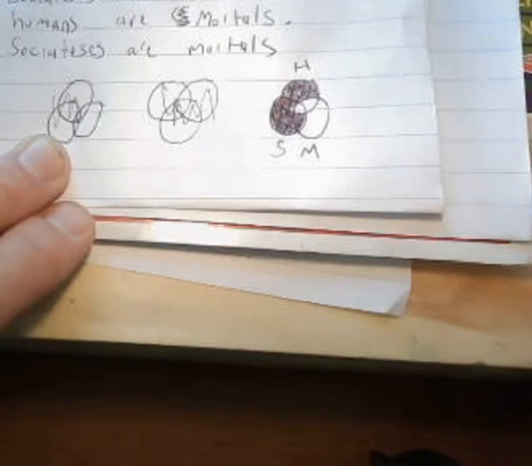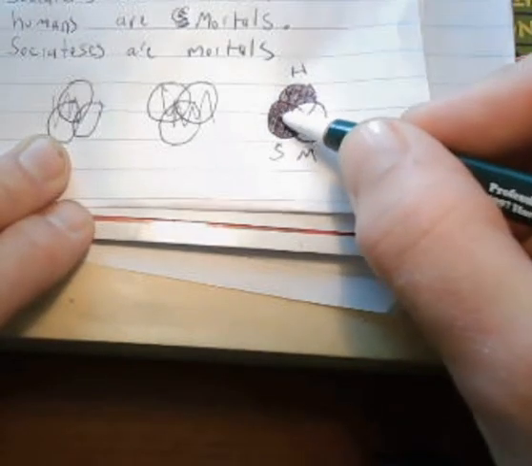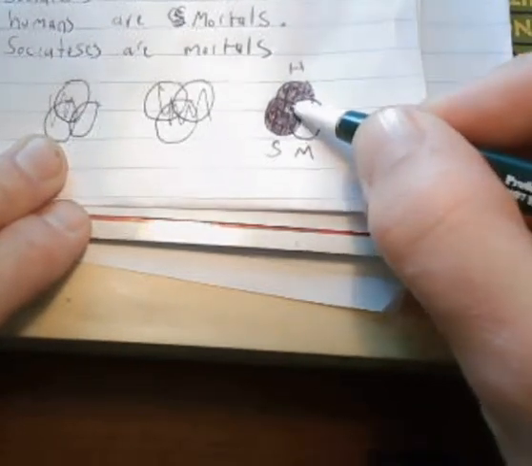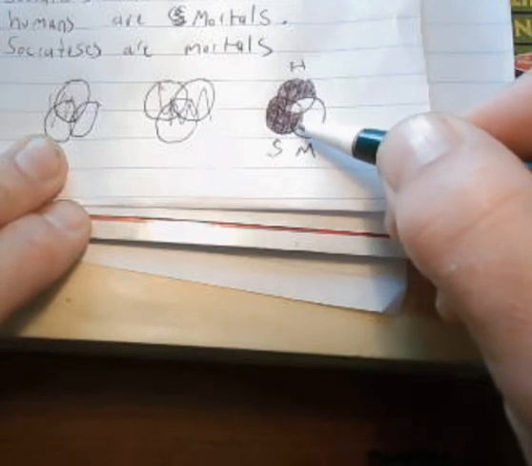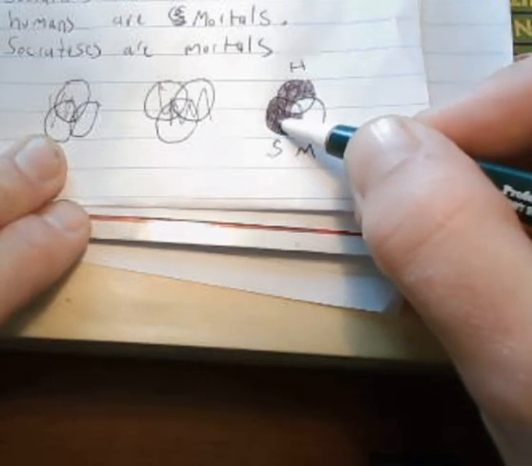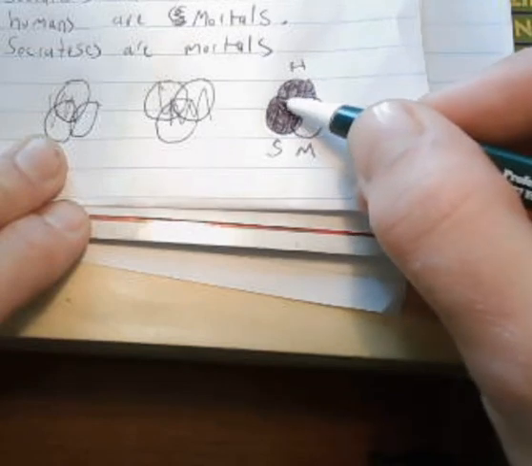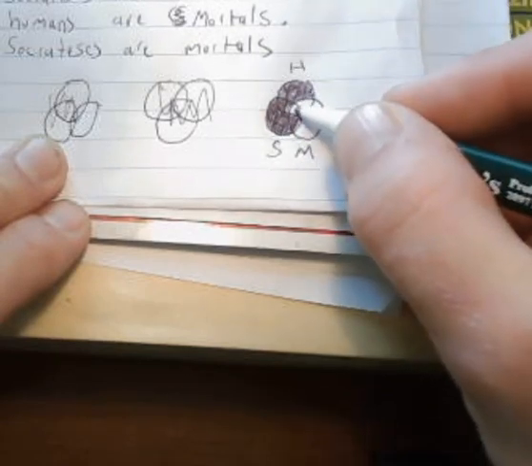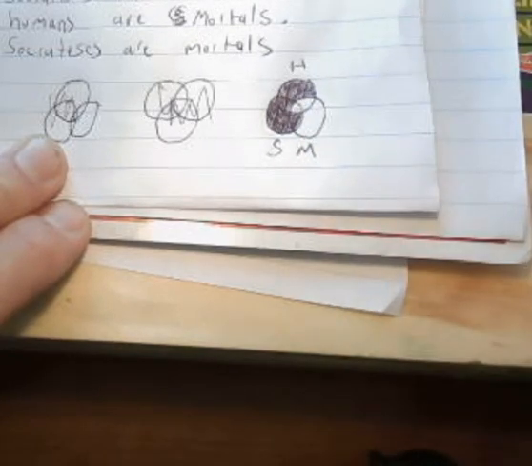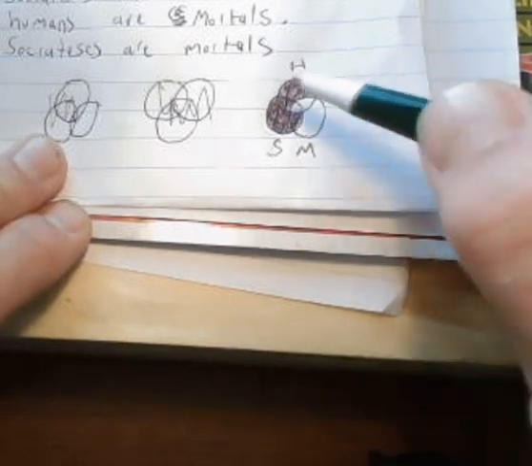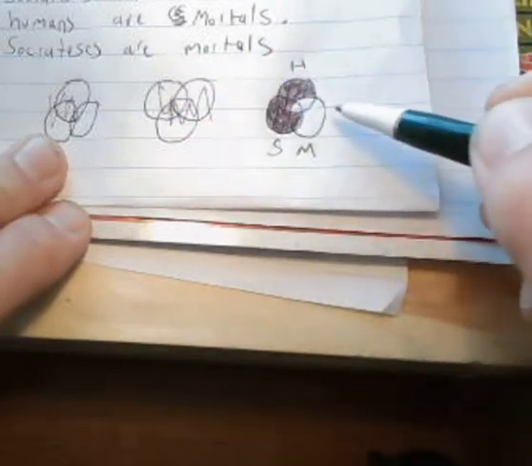All Socrateses are mortals. Well, we look at the Socrates circle. Where can Socrateses exist? Can they exist outside of the mortal circle? Anywhere outside the mortal circle? No. If there's a Socrates at all, it would be around here somewhere. And so it's represented. This says all Socrateses are mortals, right?